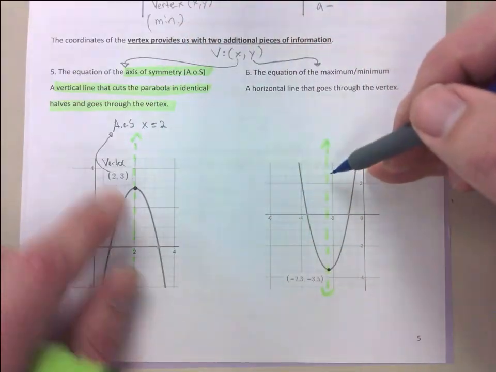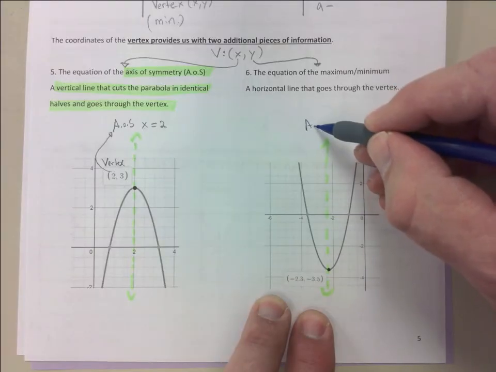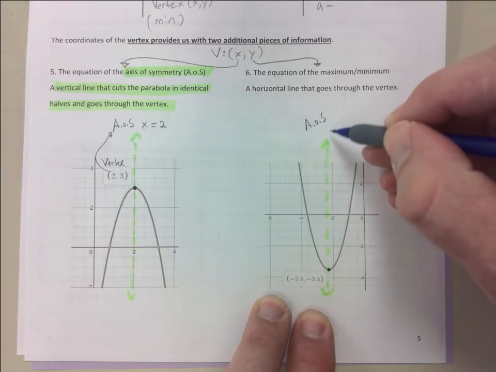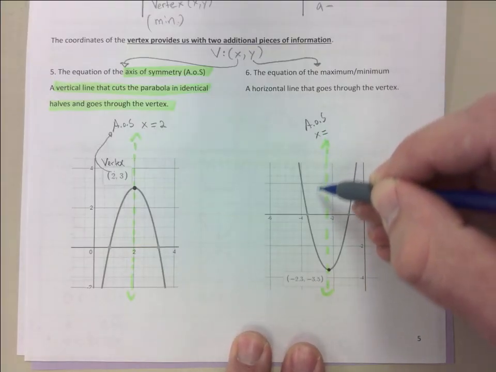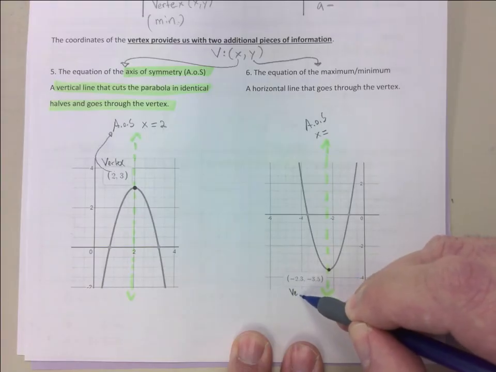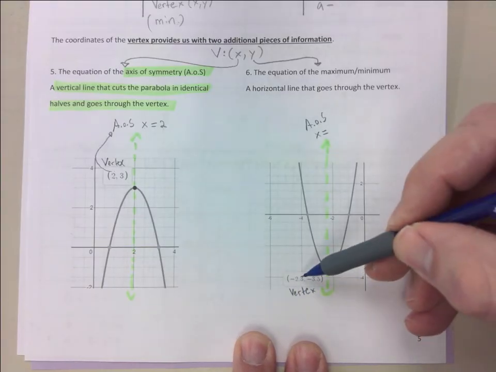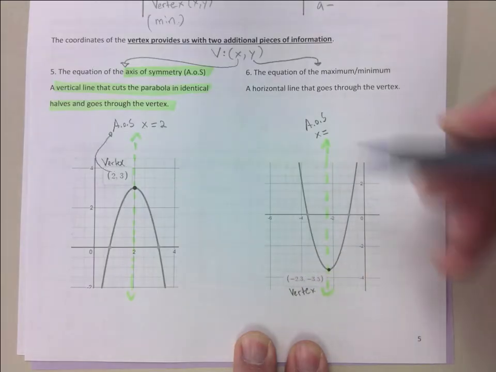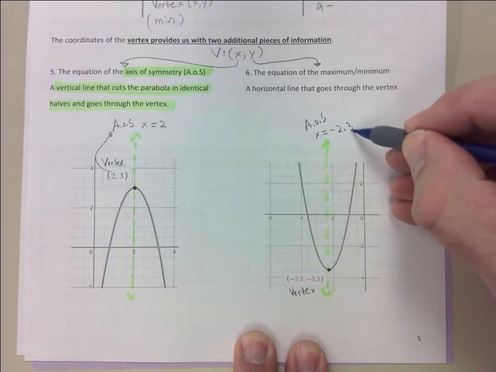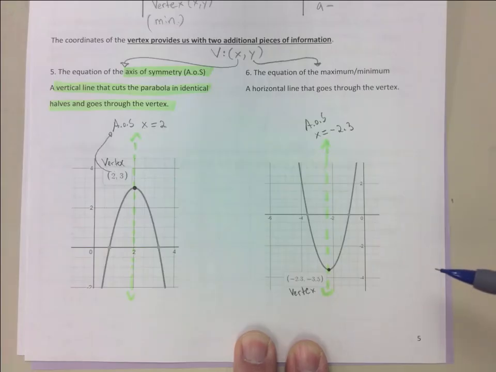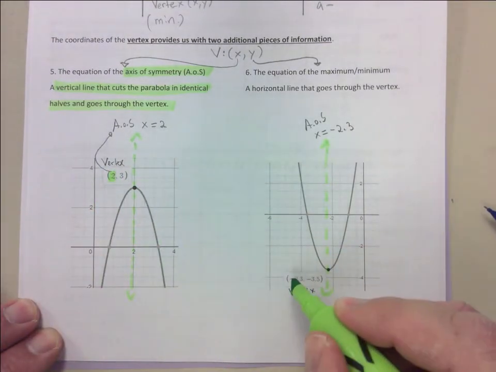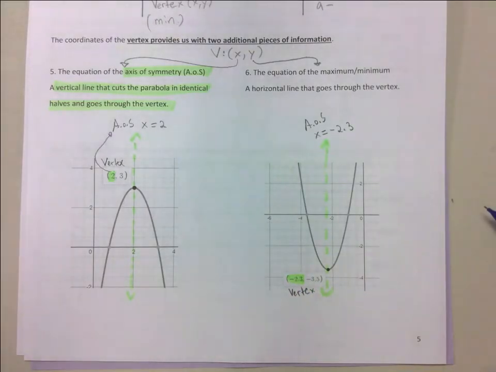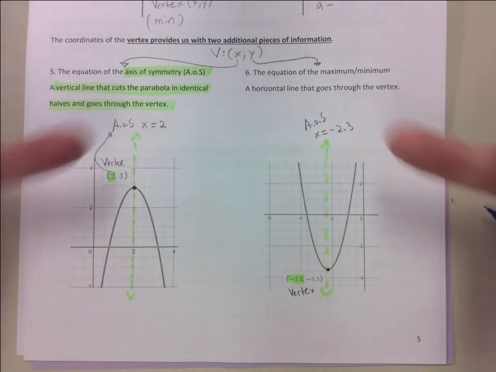Let's go over to this one. If I ask you for the axis of symmetry, like the equation, you need to go x is equal to, where's the vertex? Right here, it's stated. The vertex in this case is a decimal. It's negative 2.3. So if you're into highlighting, I'll just say the first number, the x value of the vertex, gives us the axis of symmetry.